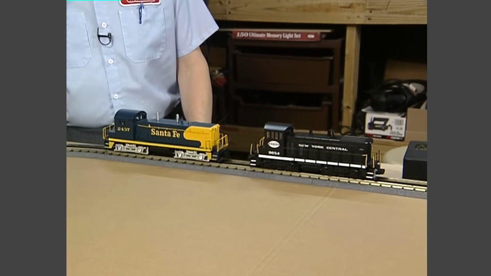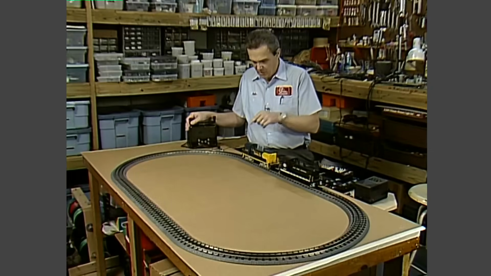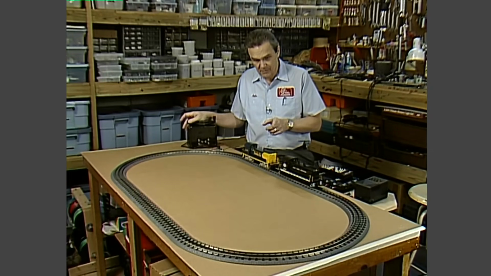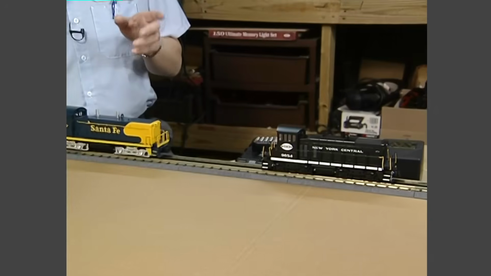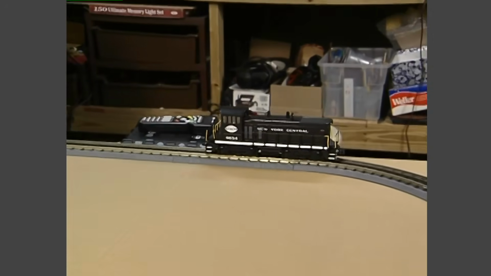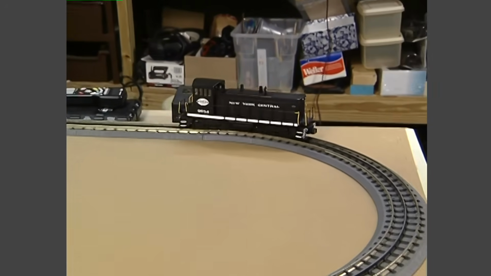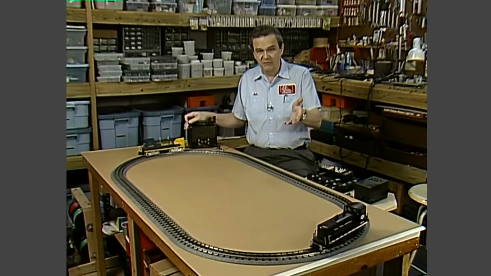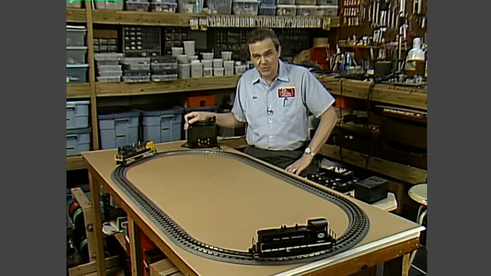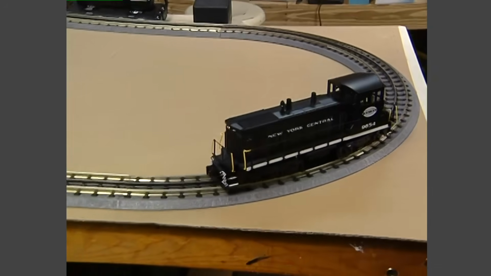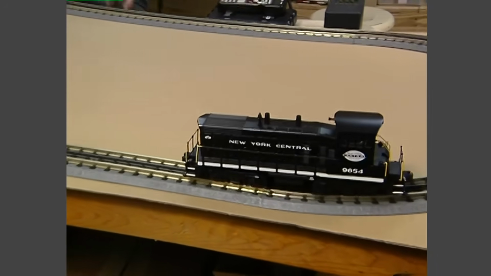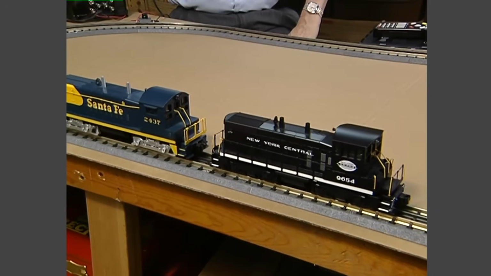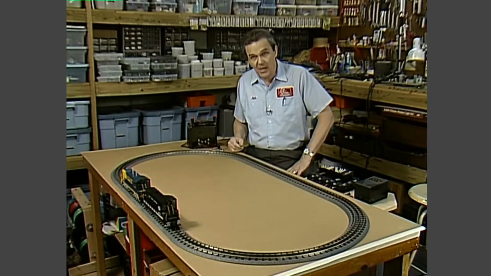Here's the problem. Now I've got 2 locomotives on the same track. If I turn on the power, what happens? They both try to run because they're both getting the same instructions from the track. However, they may not run at the same speed, and there are situations like this where the locomotives may not even be set to run in the same direction. In conventional mode, you have no way of separately controlling each locomotive because they're both getting the same instructions from the track, whether you want them to or not.